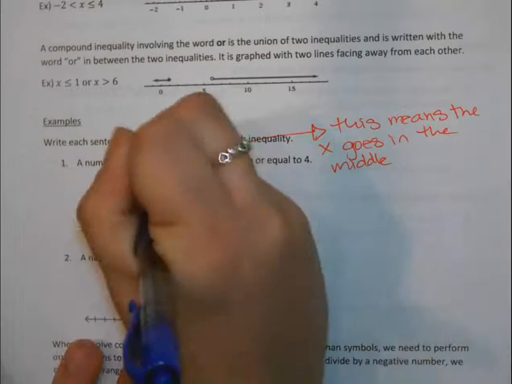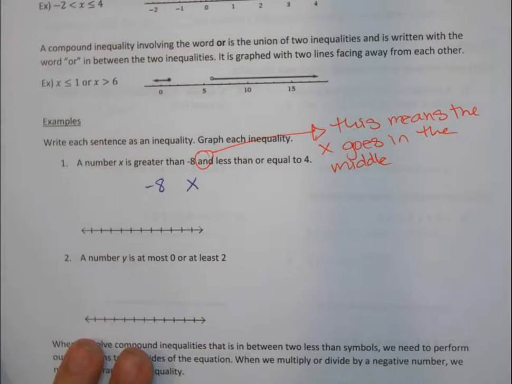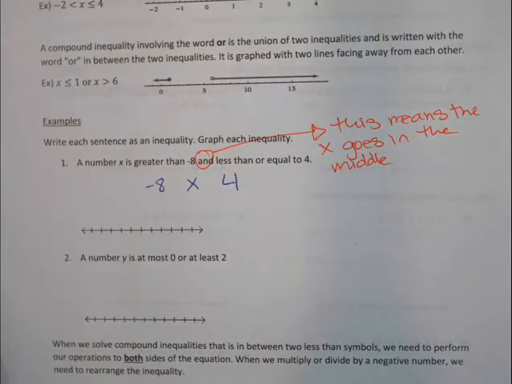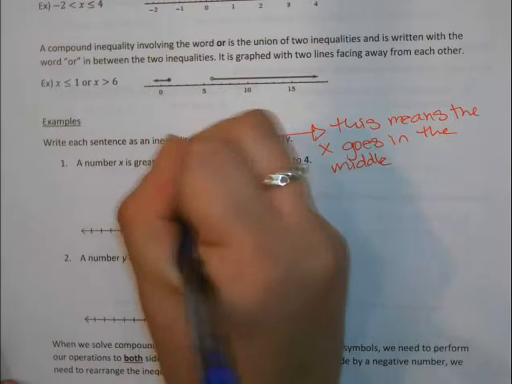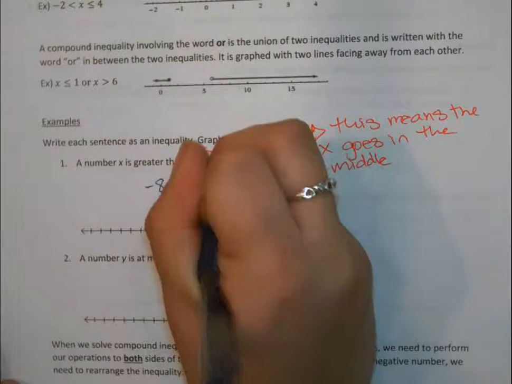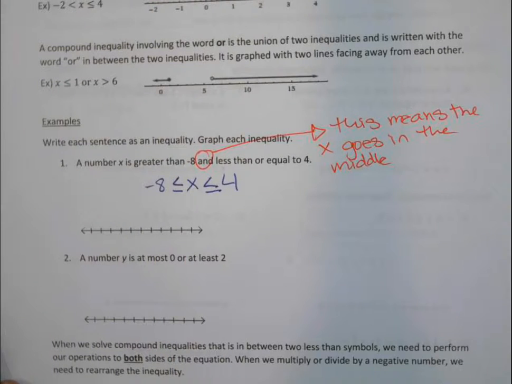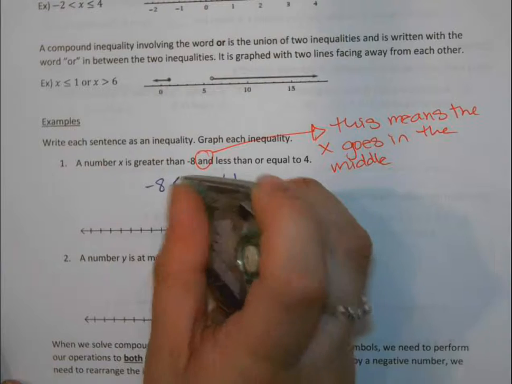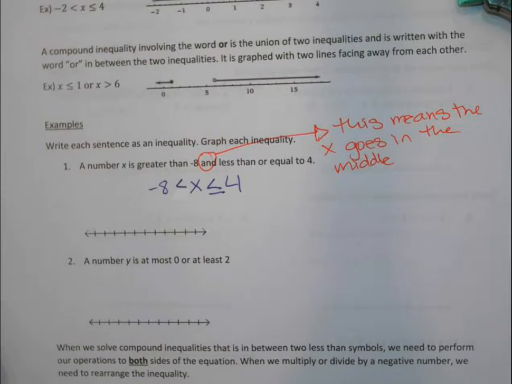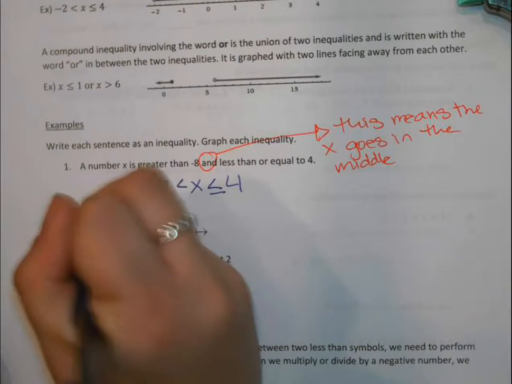The smaller one always goes on the left. I have the -8 there and the 4 here. Then I just need to figure out which signs go with which numbers. X is greater than -8, and less than or equal to 4, so that gets the line underneath. It was just greater than, not greater than or equal to. So then I'm going to go ahead and write my numbers on the number line.